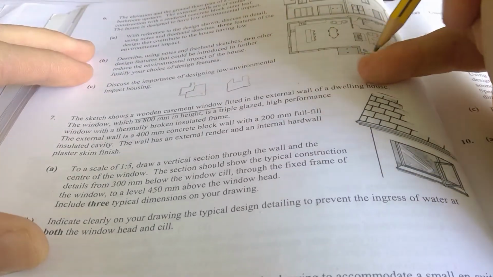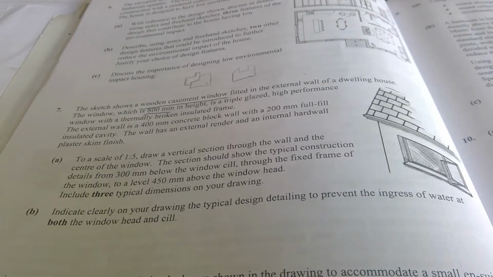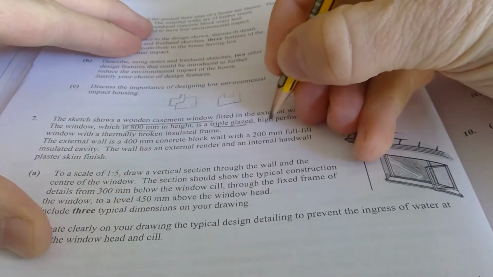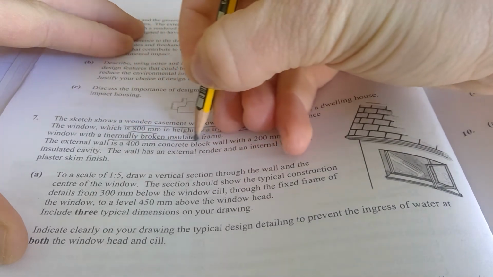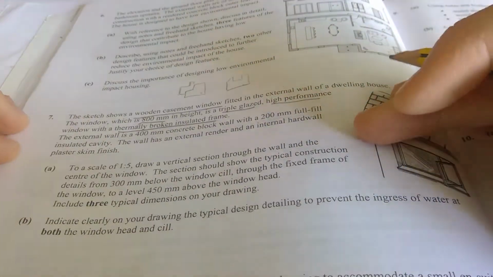So fixed to an external wall of a dwelling house. The window is 800mm in height, so that's going to be important. You've got to stick to that. And is a triple glazed, high performance window with a thermally broken insulated frame. So we're well used to drawing those at this stage. Triple glazed, high performing, thermally broken frame. No problems there at all.